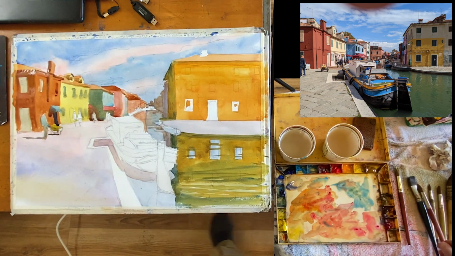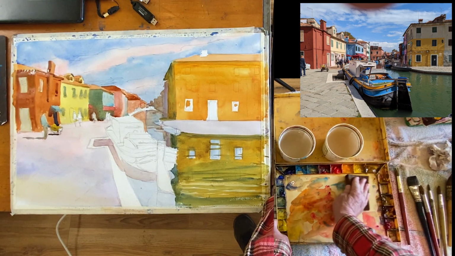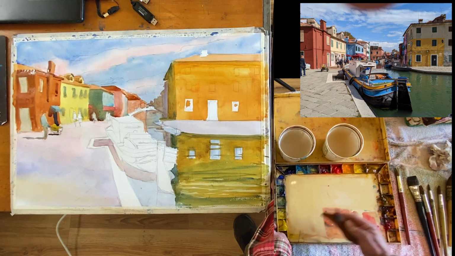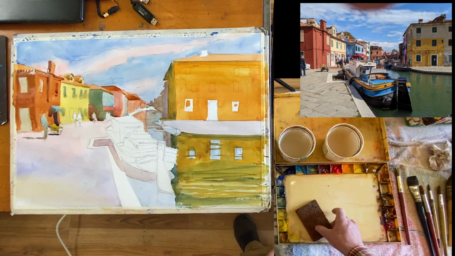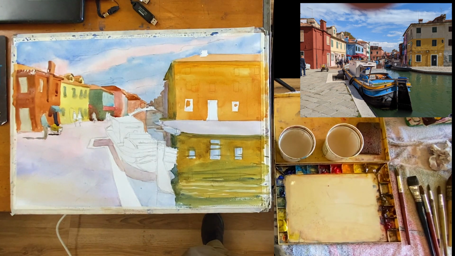We haven't even started the people yet, have we? Oh, brother. Or the boat. Oh, dear. Thank you. That's what we're here for. Torture is right. Oh, stop. Okay, so it's pinky open.